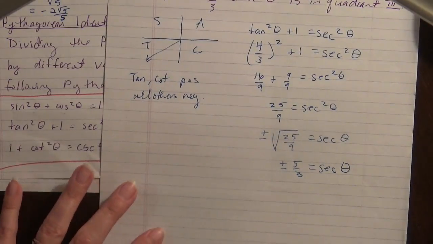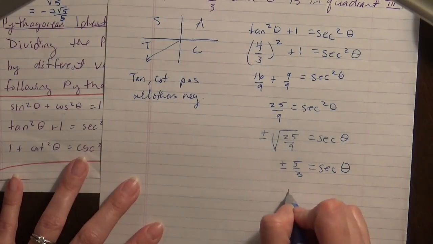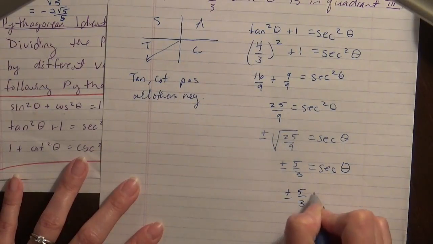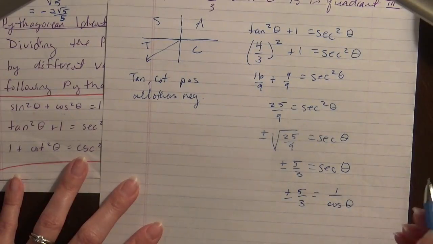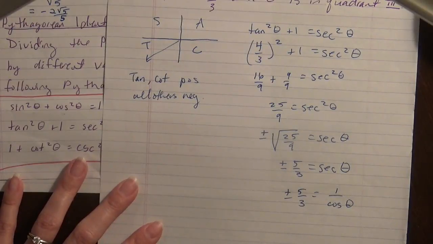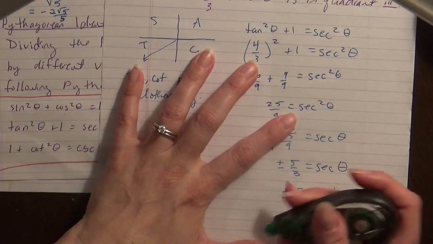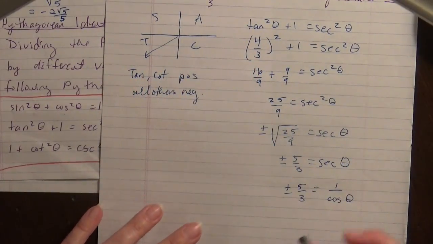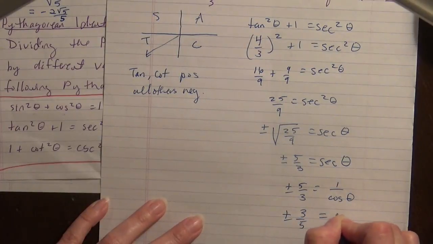Okay, now what is secant? Remember, secant is the reciprocal of cosine. So you've got plus or minus 5/3 equals 1 over cosine theta. You can write it that way, that's what the rule says, but it also means that cosine is just the reciprocal of this. So that means that plus or minus 3/5 equals cosine theta.